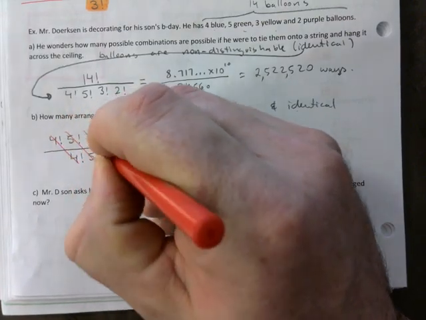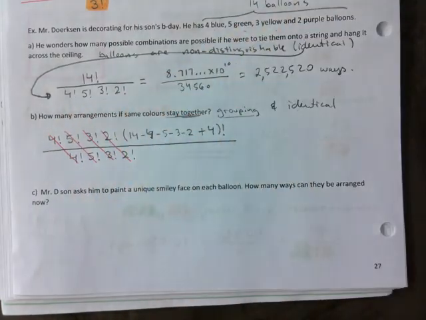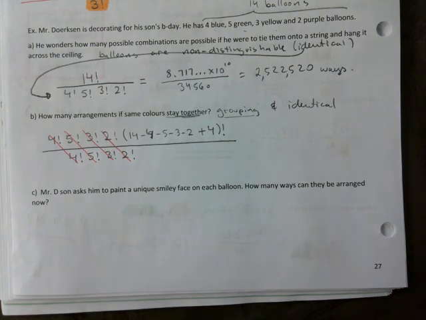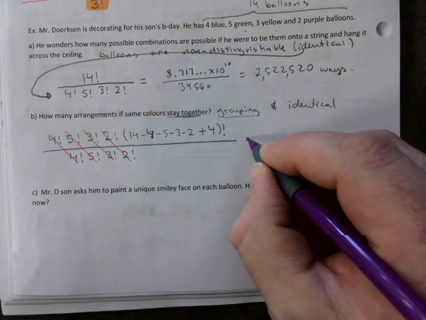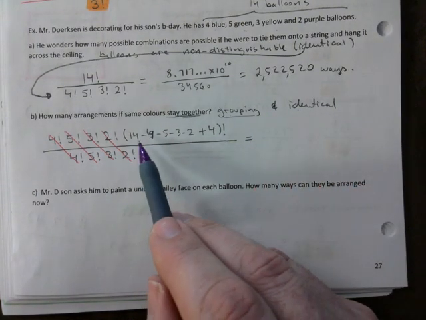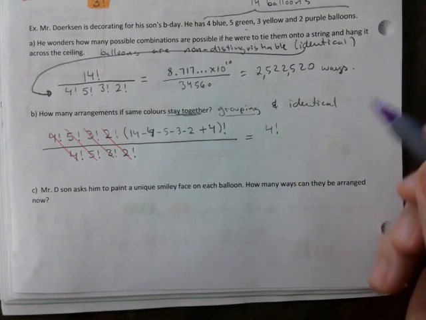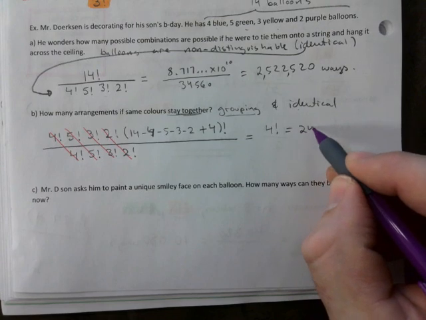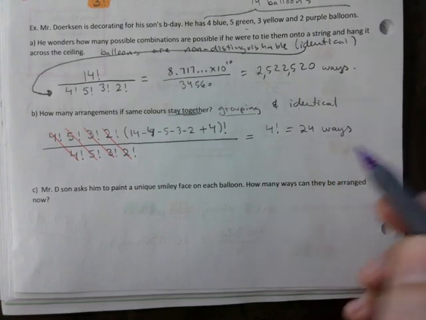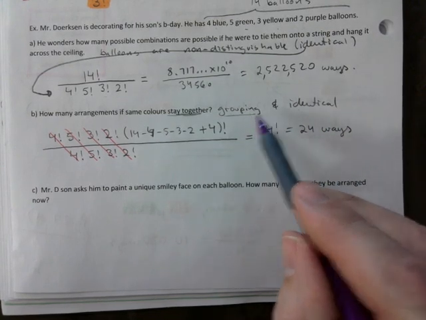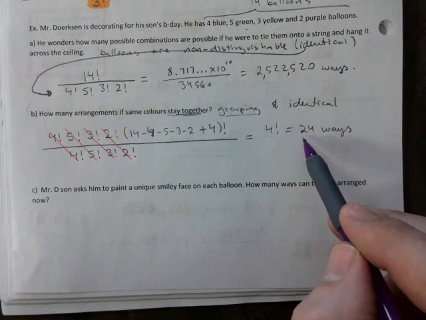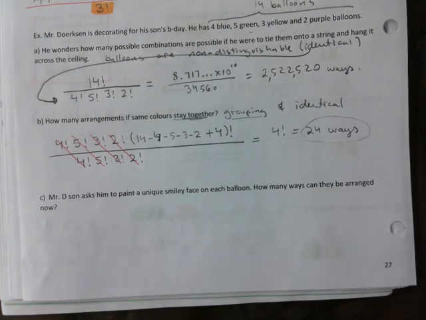Cancel, cancel, cancel, cancel. It's all gone. So you're really just left with 4 factorial, guys, which is 24 ways. So if you group and get rid of the identical, there's really just 24 different arrangements you can make under those circumstances.